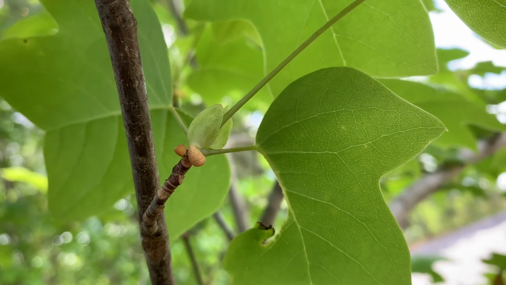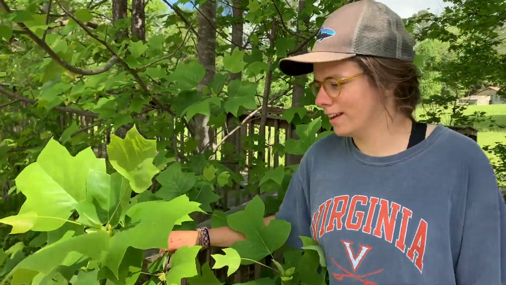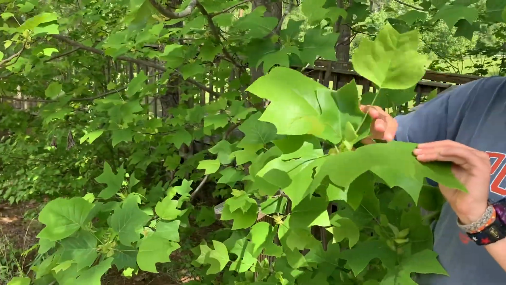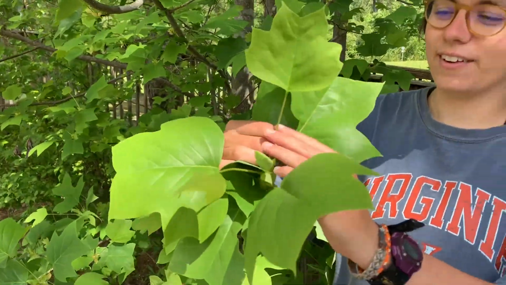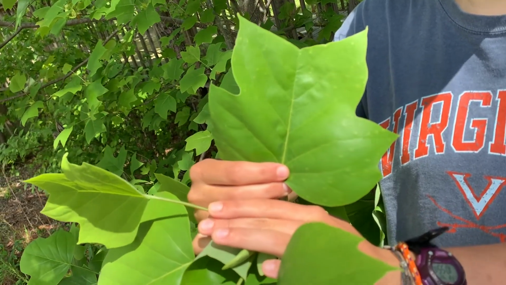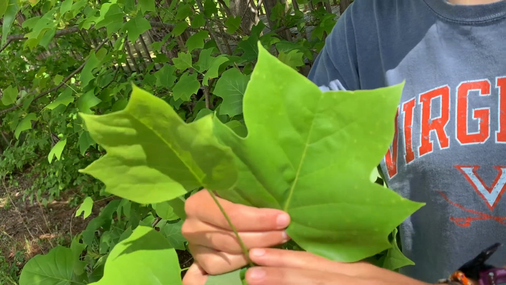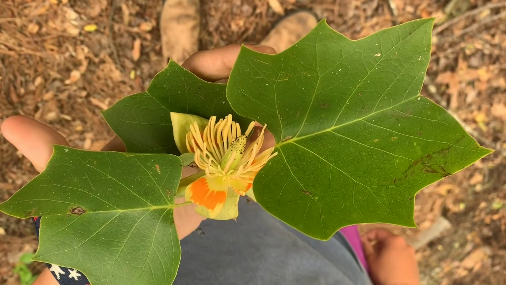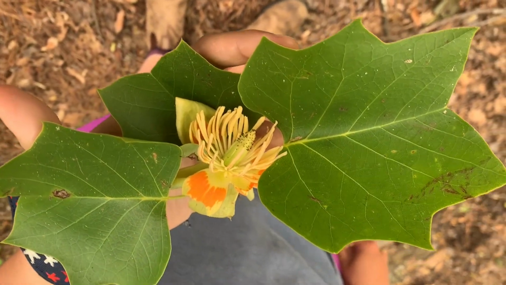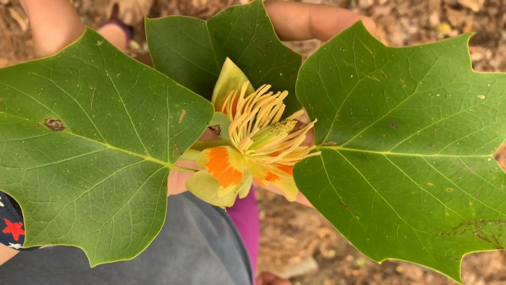Also, something to know about the tulip poplar is that it is the state tree of Tennessee. So if we have anybody watching in Tennessee, here you go. This is your state tree. Its leaves are very distinct. Really, I mean, nothing else looks like this. This is just it right here. You've probably seen them also. They have very, very beautiful orange, yellow, and white flowers. So you've probably seen those around.